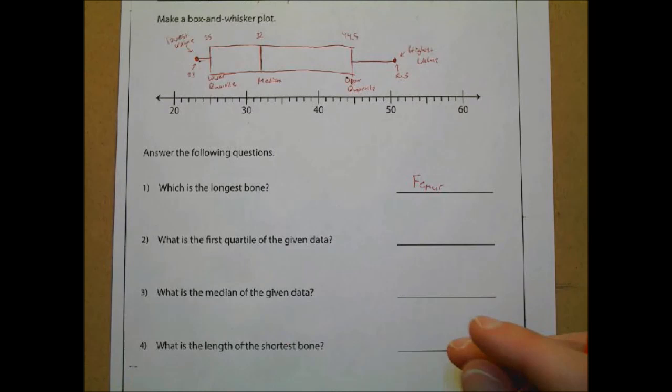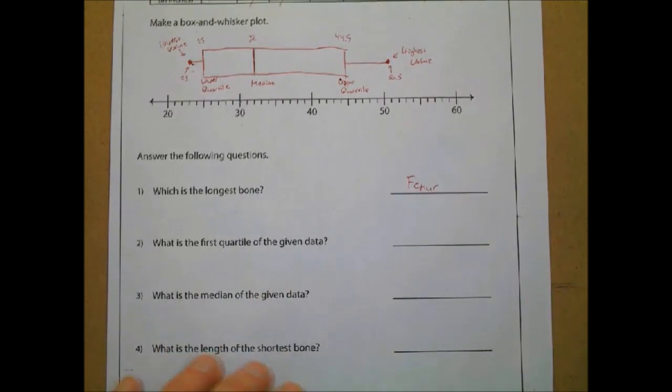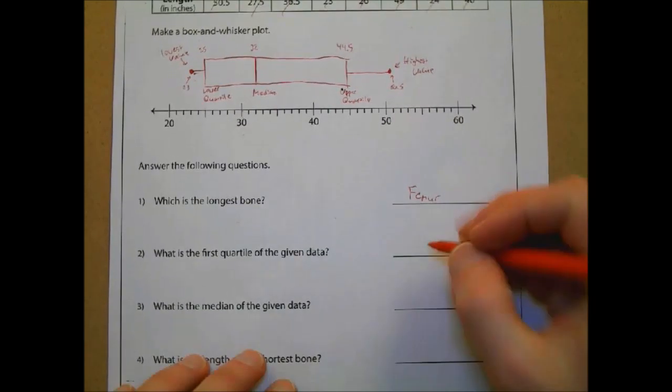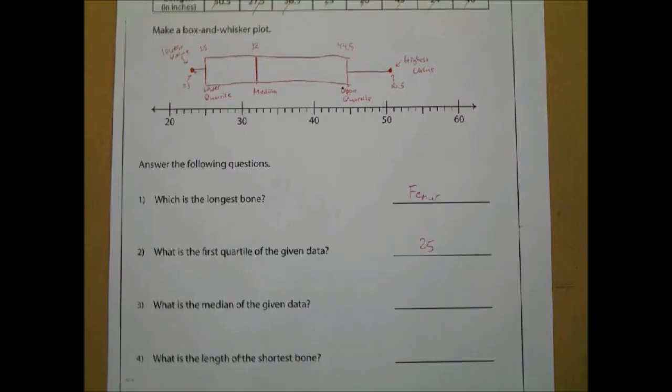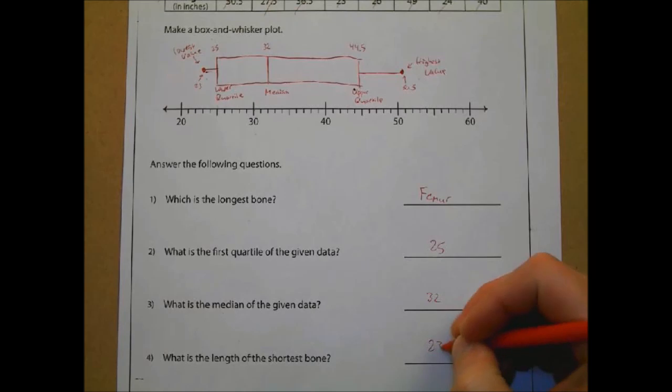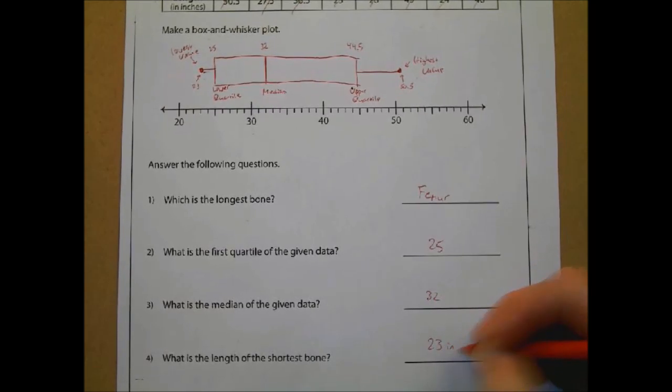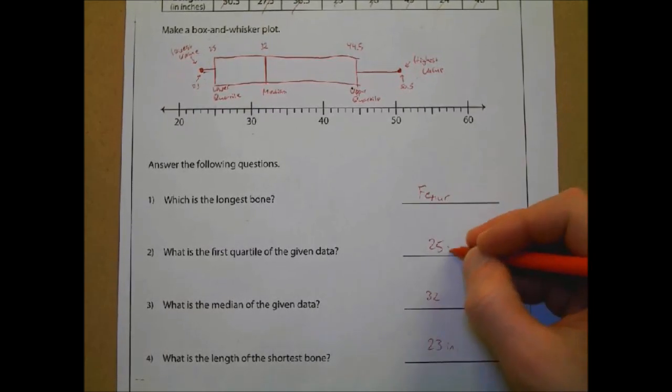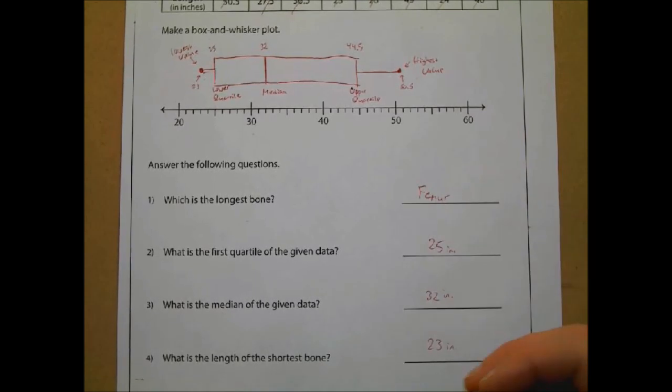Okay, what's the first quartile of the given data? 25. Yeah, we said 25, right? What's the median? 32. What's the length of the shortest bone? Yeah, 23. It's in the graph right there. 23 inches. And then, sorry, yes, 44.5.